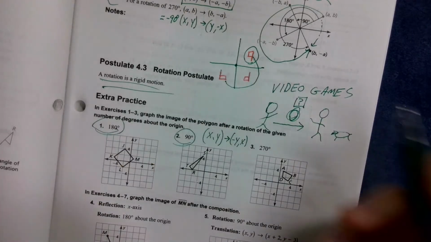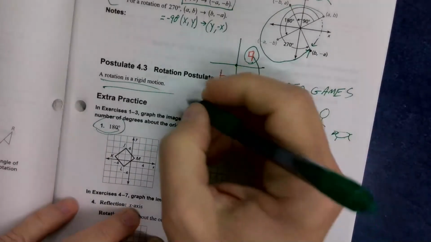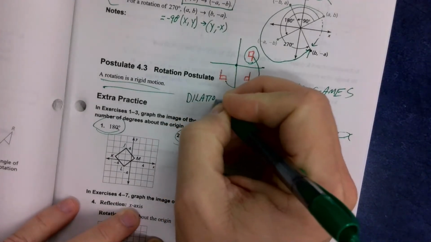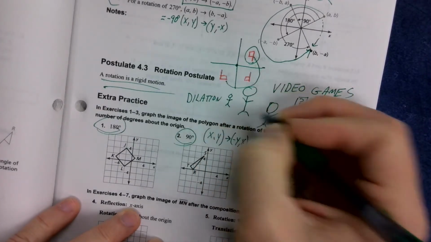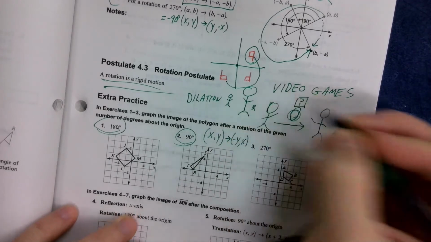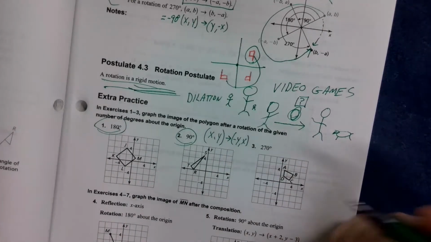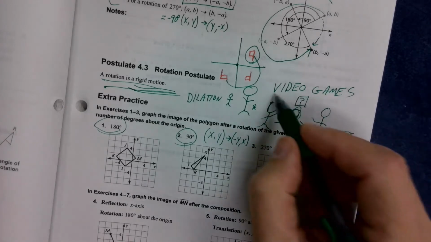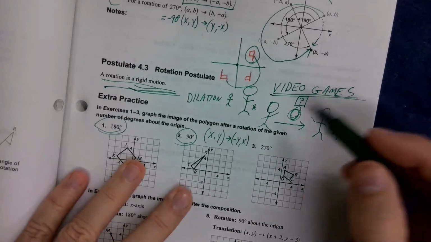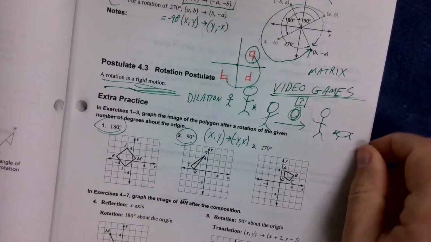And after we deal with these, what we've done so far, reflections, rotations, translations, glide reflections, there's also going to be something coming up called the dilation. And the dilation allows Mario to grow, or to shrink. So dilations are not rigid motion. Dilations change size, and we can also do scale factors, so make them really tall with same size heads, or really small. But we use that a lot in video games, and we store these images of these people in something called a matrix. And we'll deal with that in something called data A.